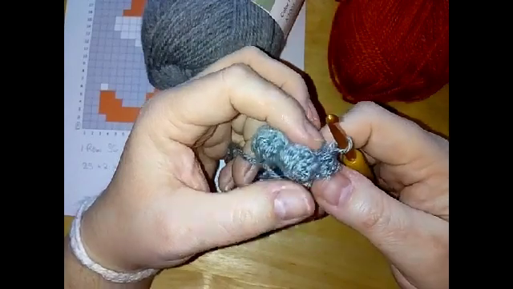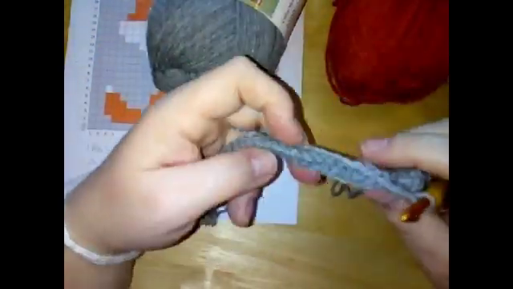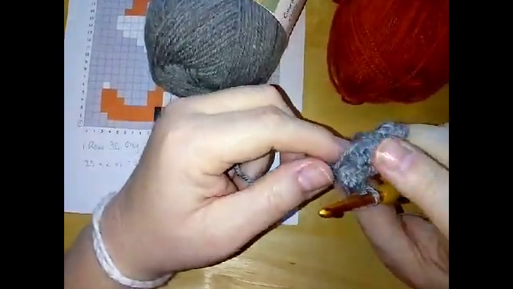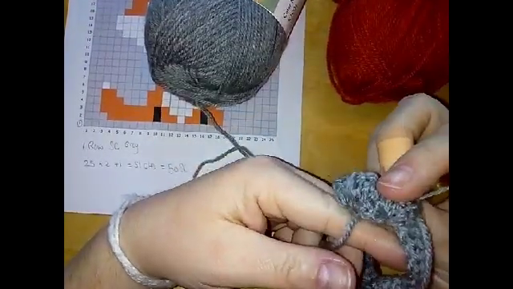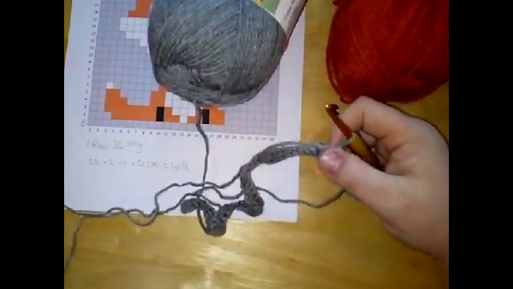So I will leave you to do the next 27 bobbles. So you have 27, what am I talking about? 22. And then you'll have 25 bobbles and 25 single crochets at the end of this first row. And I'll see you when I've finished mine.